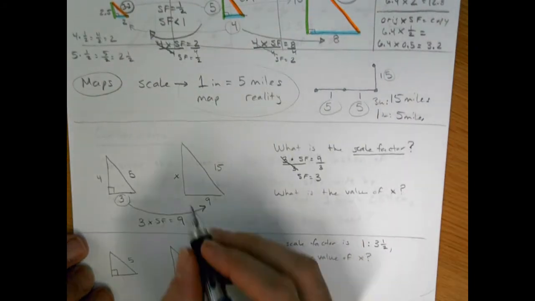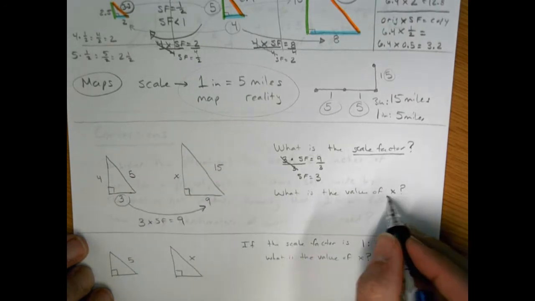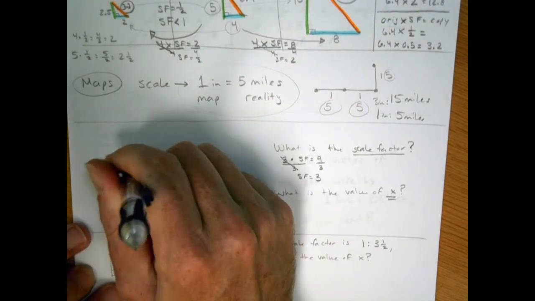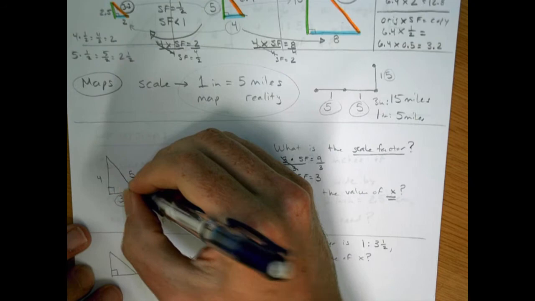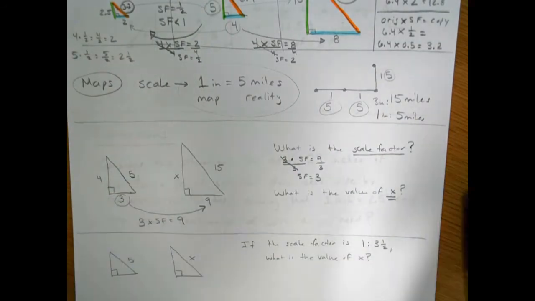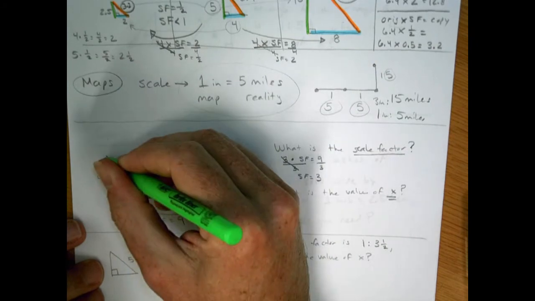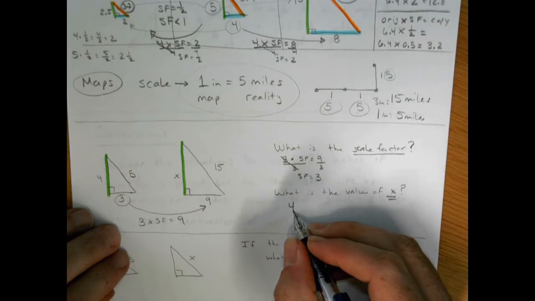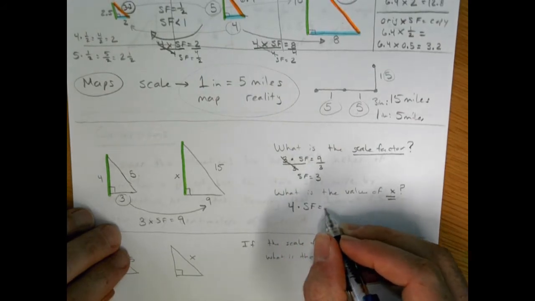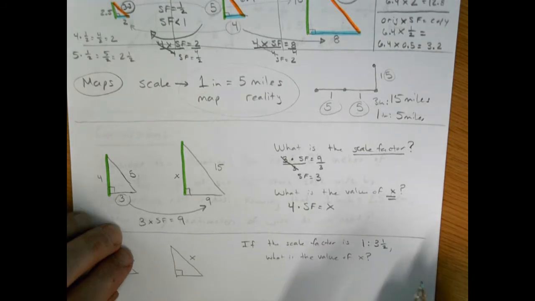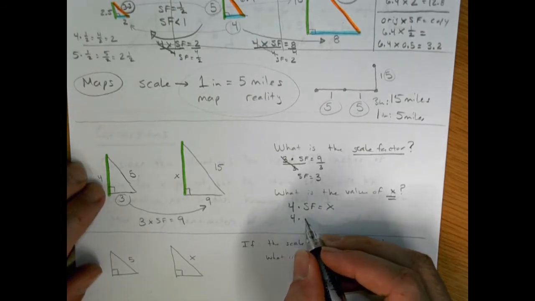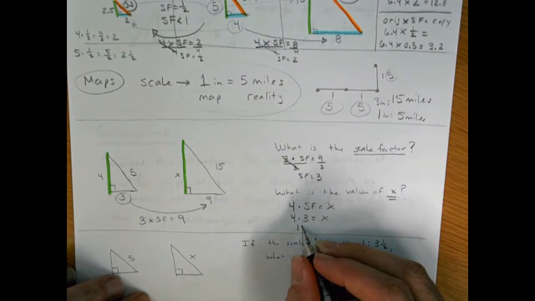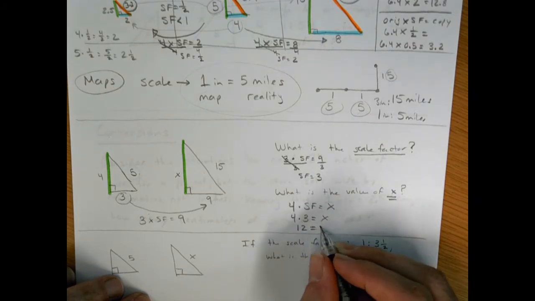Knowing the scale factor is 3, can I find the value of x? Sure I can. Oops, sorry, I circled the wrong one. Be careful there. I want to make sure it's the right height. We can see x is on this leg right there, which means I want to compare it to this leg right there. So I do my original times the scale factor equals the copy, which in this case is x. My original is 4, my scale factor is 3, and 4 times 3 is equal to x. And 4 times 3 is 12. So the missing value is 12.